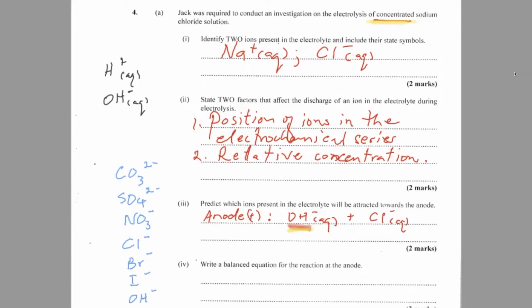So under normal circumstances, if we were looking at a dilute sodium chloride solution, then the OH minus would be liberated preferentially. But in this case, we have a concentrated solution of sodium chloride. So concentration trumps relative position in the electrochemical series. So as we said earlier, the chloride would get the nod.